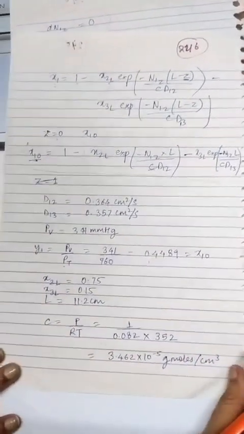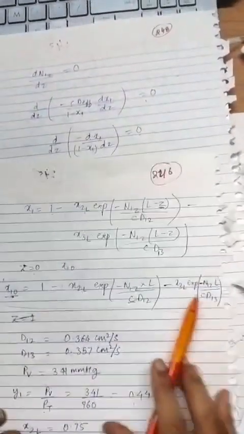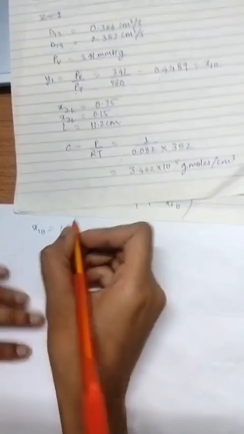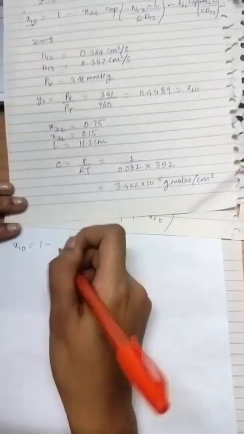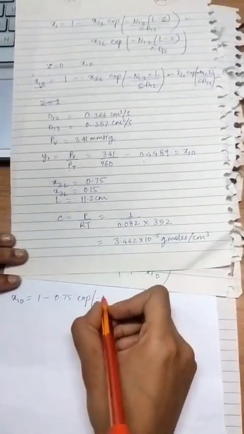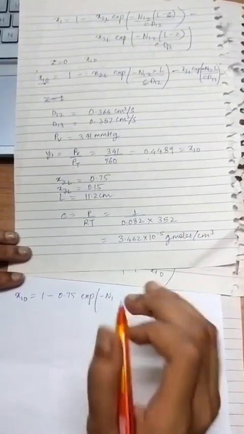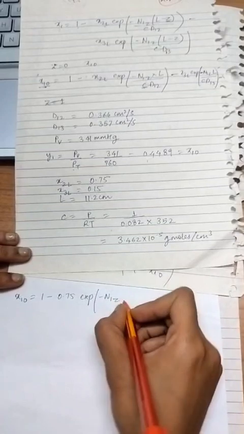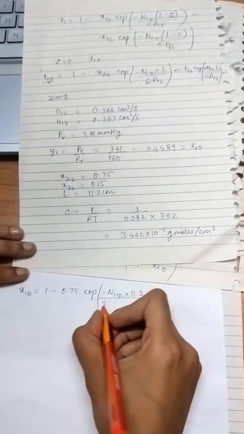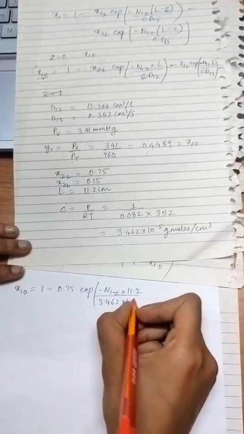Okay, so we have all the variables that we require. Substituting them in the equation, we will get x1 naught is equal to 1 minus x2L, where x2L is your 0.75, exponent minus n1z, which we have to find out, into L 11.2 upon C, your 3.462 into 10 raised to minus 5.